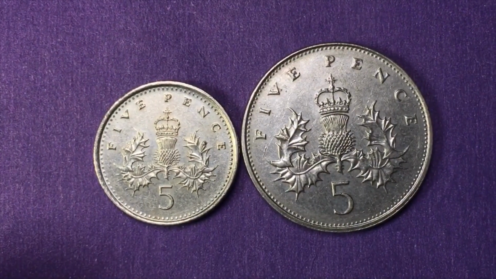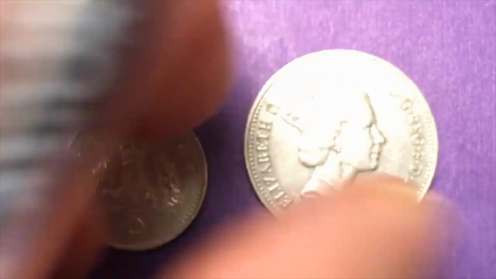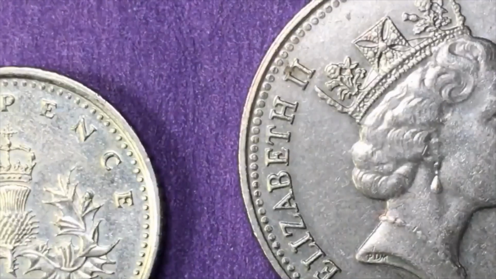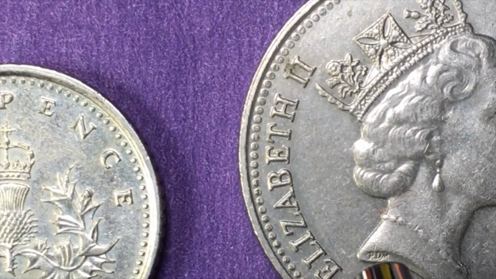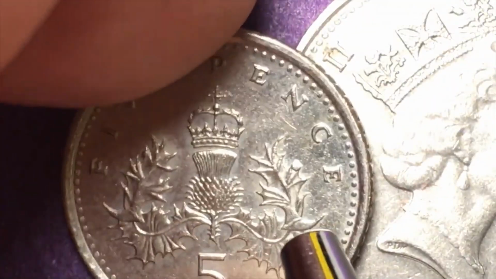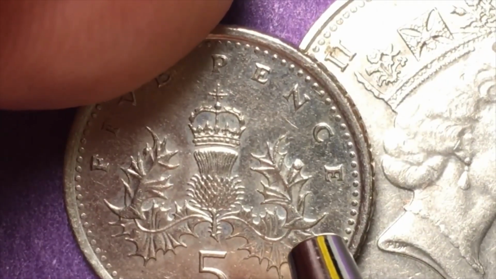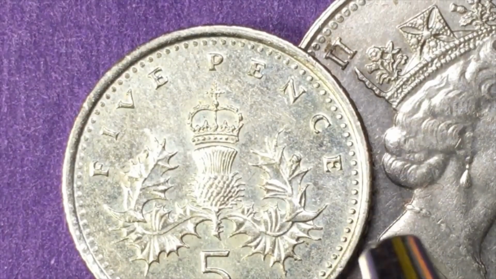Now, who did the back of these? We talked about how this front portrait is the Raphael David Makhlouf portrait. And we can see the RDM right down in here, RDM Raphael David Makhlouf. Well, the back of this coin was done by Christopher Ironside. And Christopher Ironside did the back of all these 5 pence coins from the beginning.